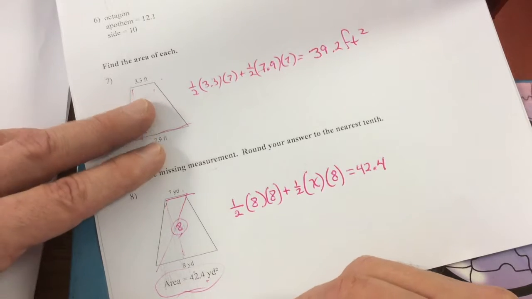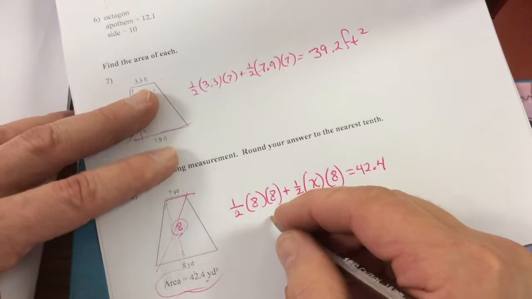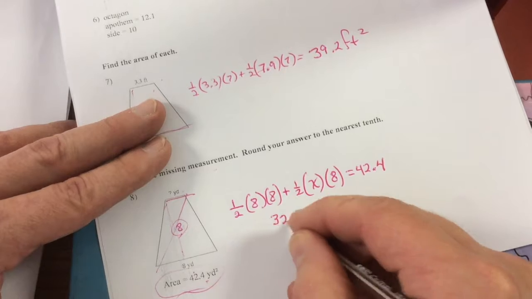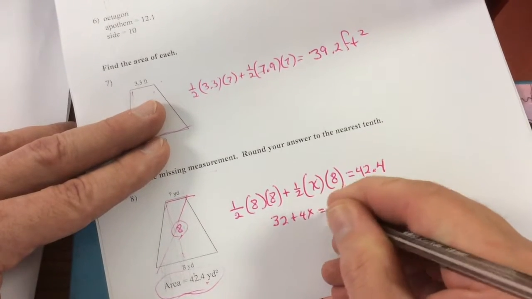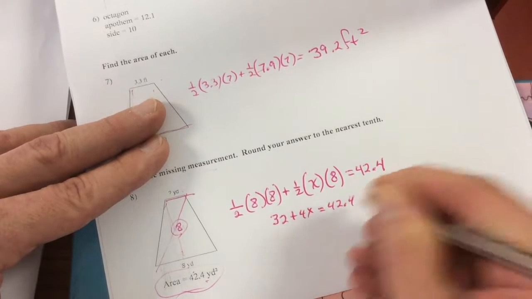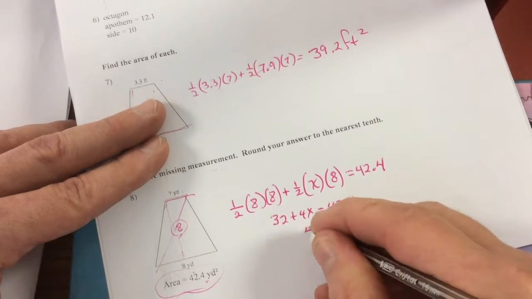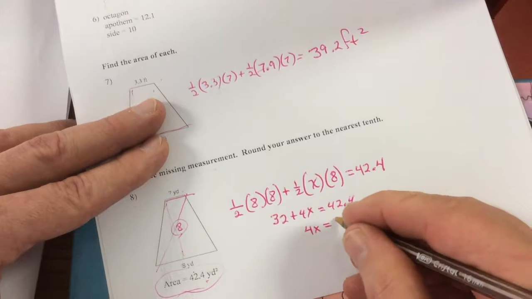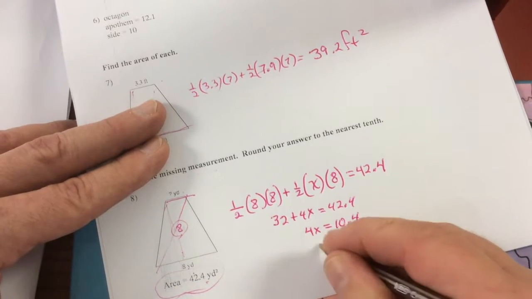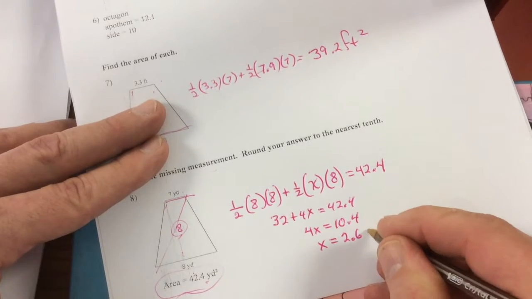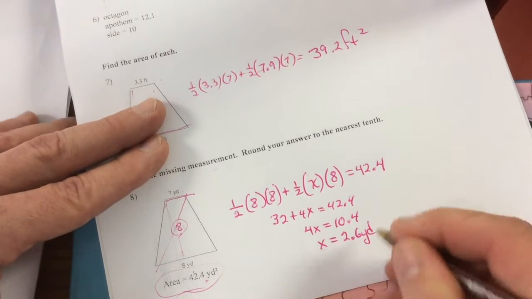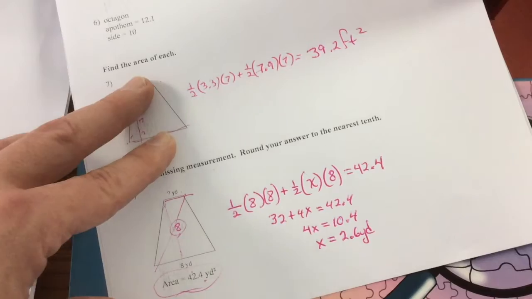So we have 1/2 times 8, that's 32. And we have 1/2 times x times 8, that's 4x, equals 42.4. I can subtract 32 from both sides. I get 4x is equal to 10.4, and then I can divide both sides by 4, and I get 2.6, and that's 2.6 yards. That's the length.